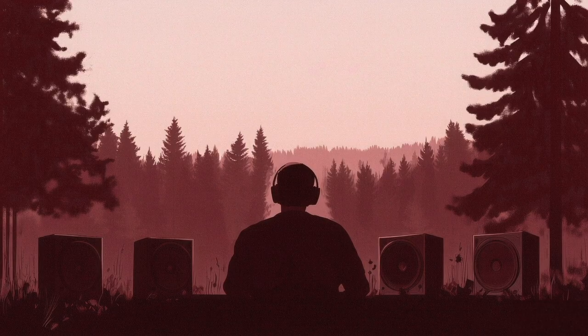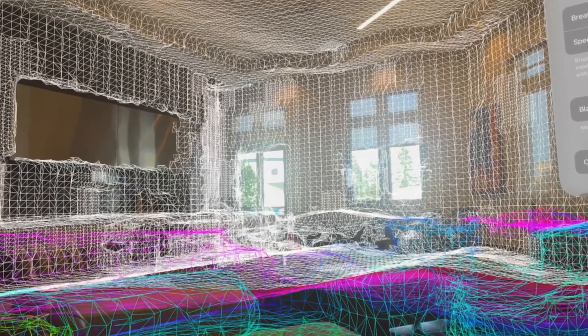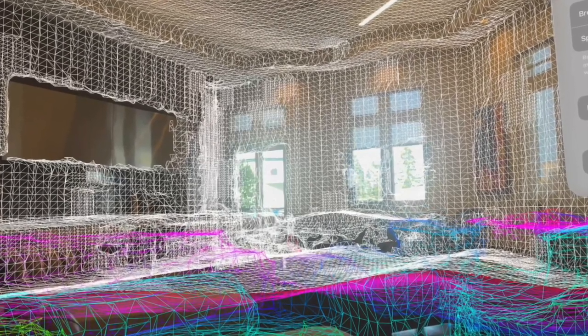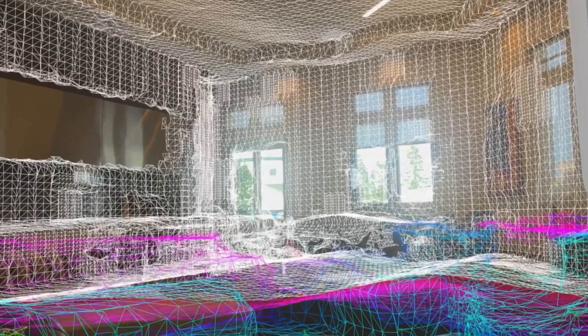And the Vision Pro takes this a step further, and as you walk around a room, it generates a 3D mesh of your actual environment. That's the table sitting in front of you, your chair, the exact measurements of all your walls, and it makes these surfaces.